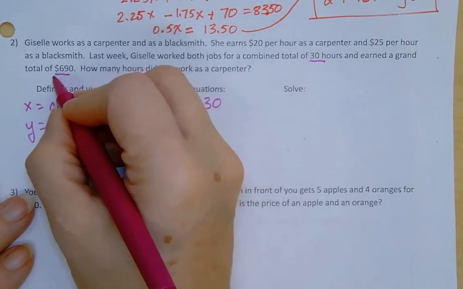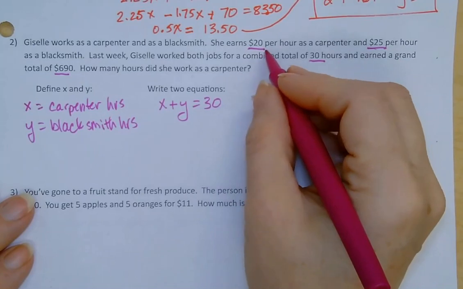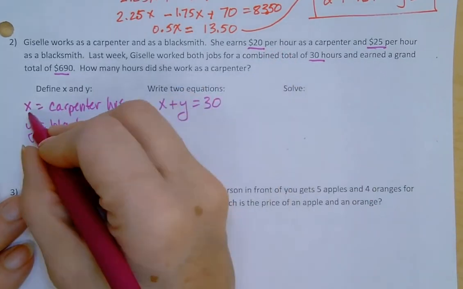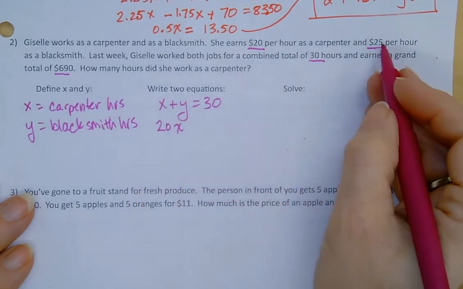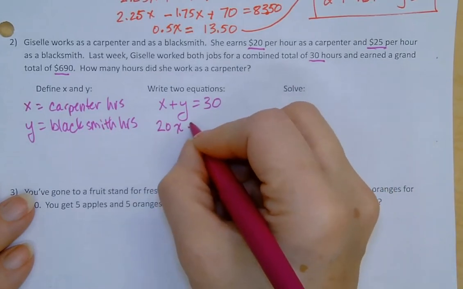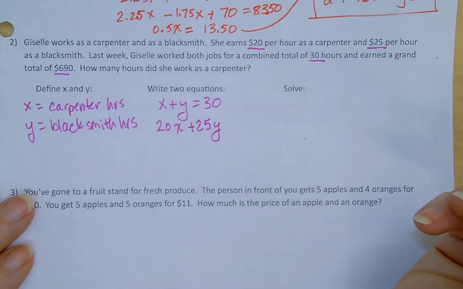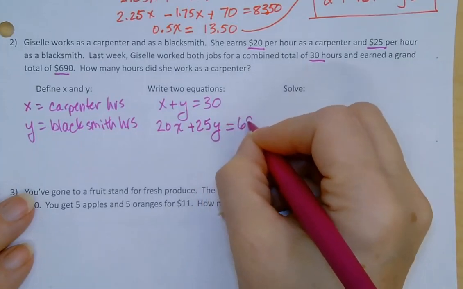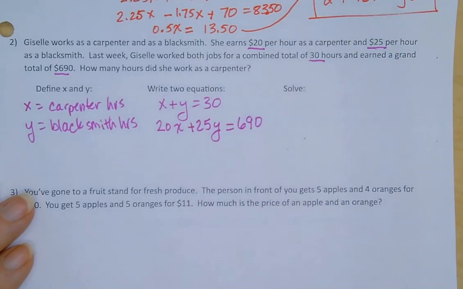So what else do I know? I know some money information, right? So if she earns $20 an hour as a carpenter, 20 times X, right? $20 for every hour she works as a carpenter. She earns $25 every time she is being a blacksmith. So she's going to be 25 times Y, because Y is blacksmith, and she earned $690. So you can see now that we have our two equations, and so now we're going to go ahead and start to solve.